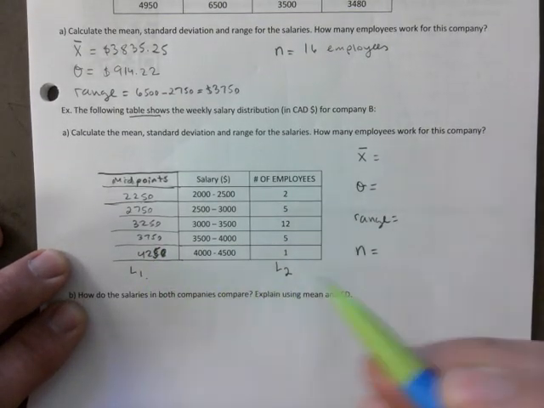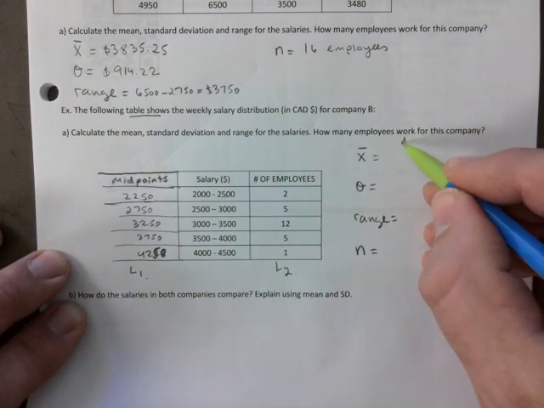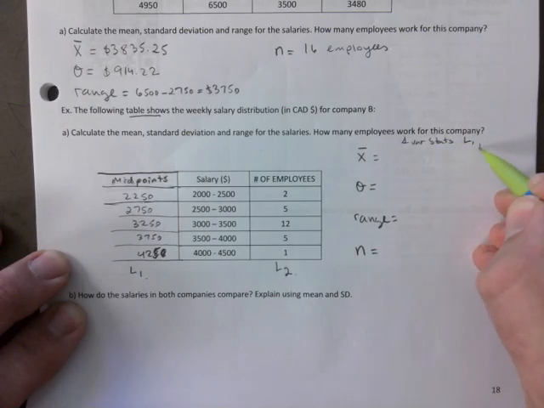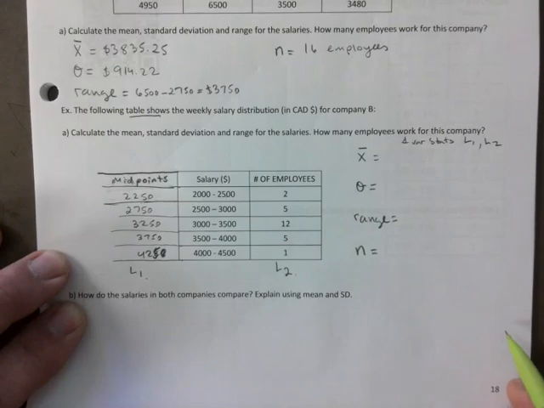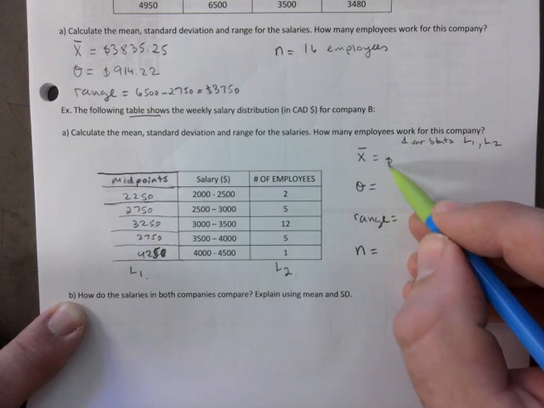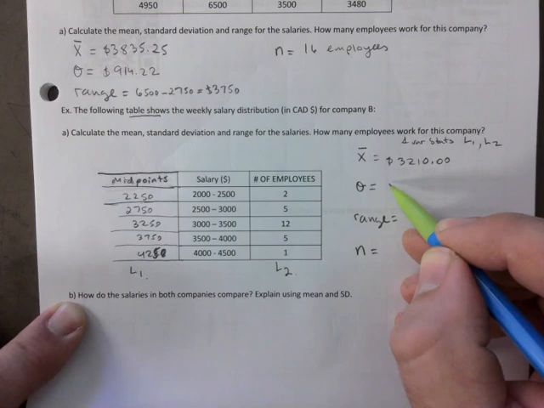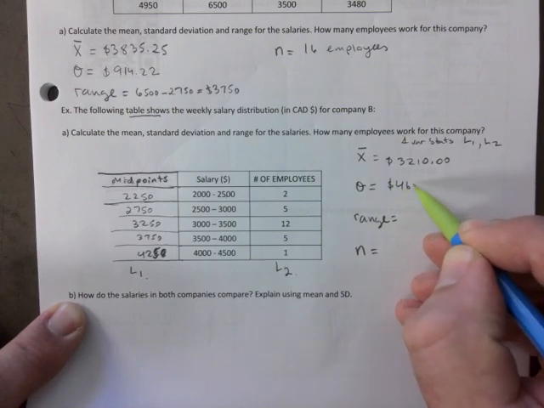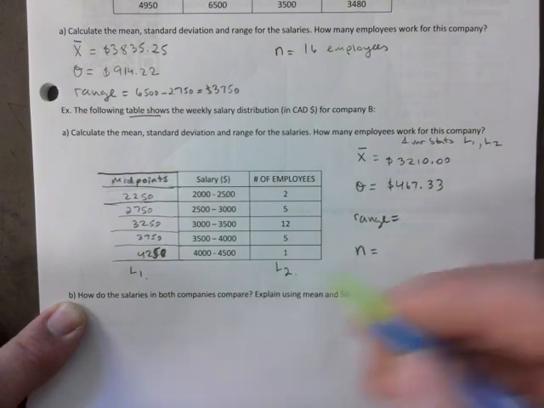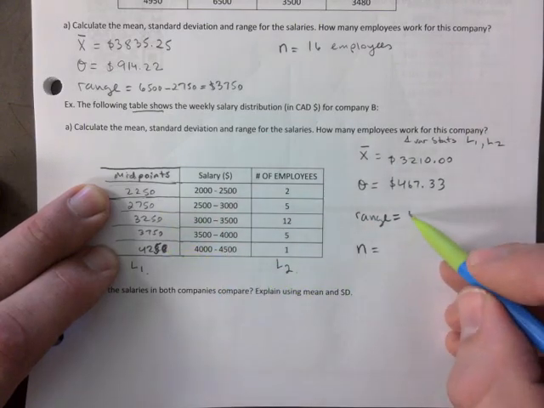You put that into L1, this into L2, and then it's one variable stats, L1, comma L2. I think it's a good habit to make sure you understand that. The mean is 3210. The standard deviation is 467.33. The range you just go off of this basically. Okay, the highest is 4250.